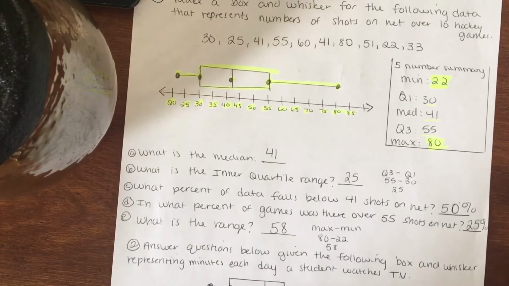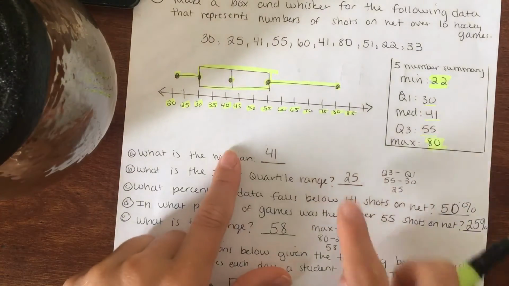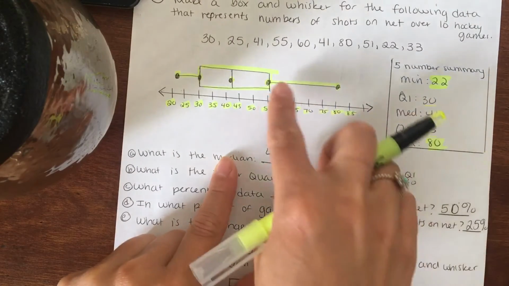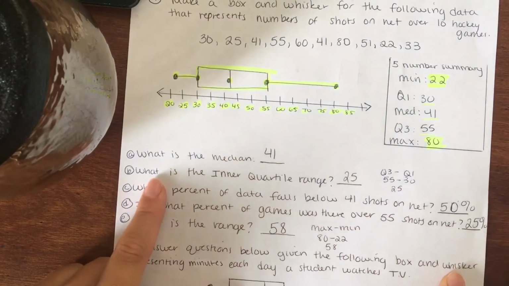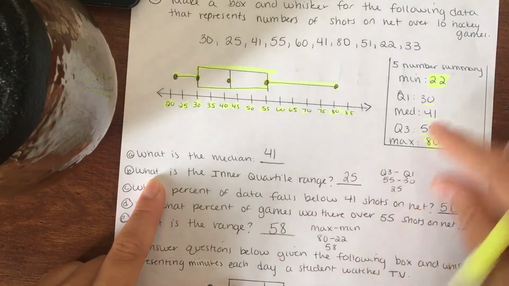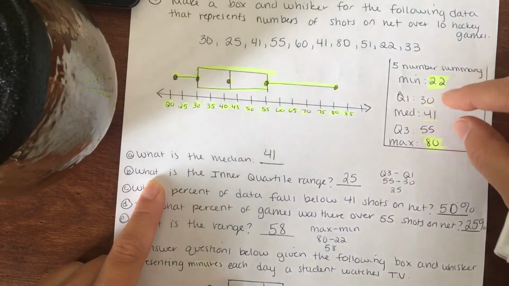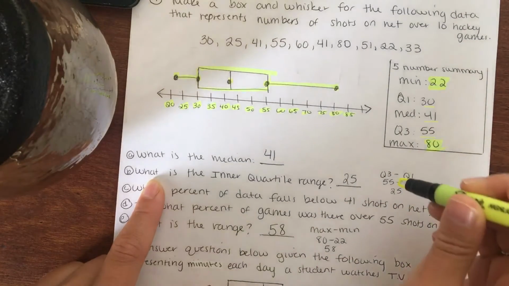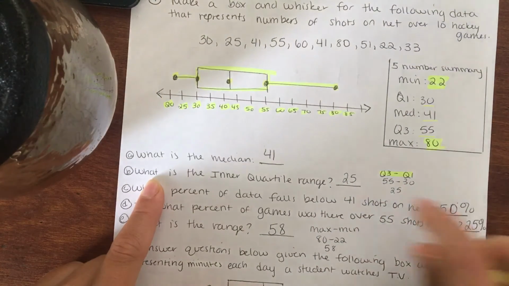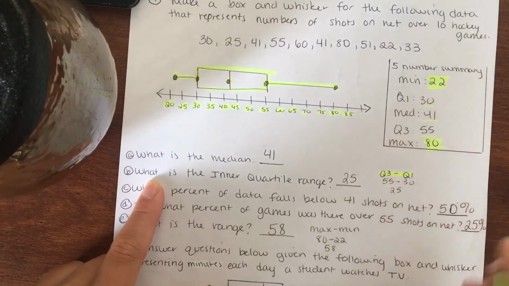Okay, and then the questions to follow ask, what is the median? You can get that from right here, or the middle part of the box. What is the interquartile range? I would have used these numbers because it's kind of difficult to see when my scale's up by 5s. Interquartile range is Q3 minus Q1. So it'd be 55 minus 30, which is 25.